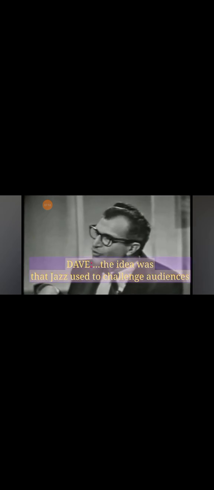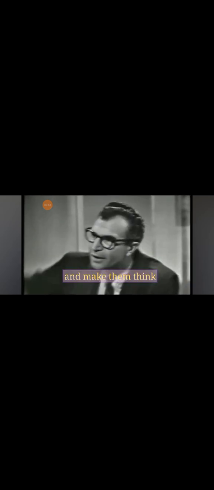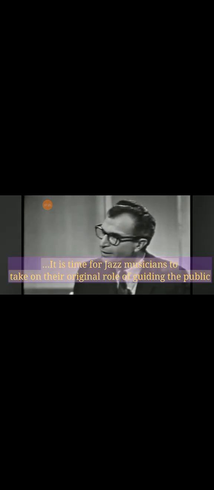The idea was the jazz used to challenge the public and make them think in terms more advanced rhythmically than they were used to thinking in. In the 20s, it was hard to get a group of people to clap on 2 and 4, 1, 2, 3, 4. This was difficult. 30 years is long enough to be stuck there. It's time that the jazz musicians take up their original role of leading the public into more adventurous rhythms. And you think this is what is now going to take place? Well, the Take 5 is proof of it. After all, the kids are tired of rock and roll too, and yet they can dance in 5/4 time.